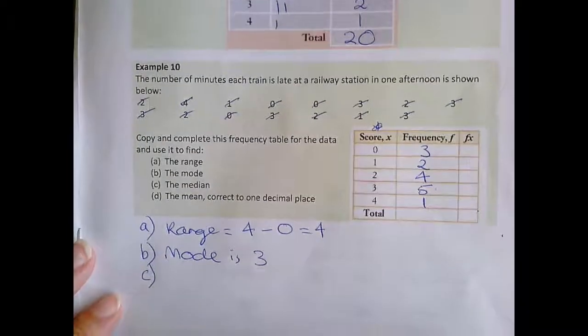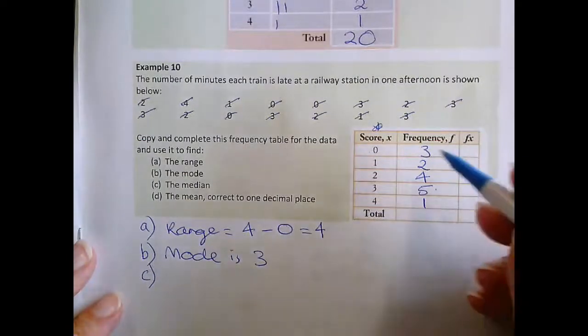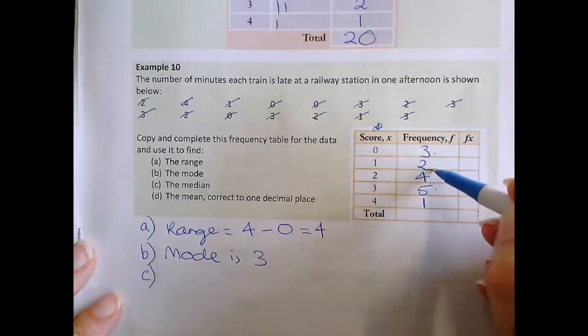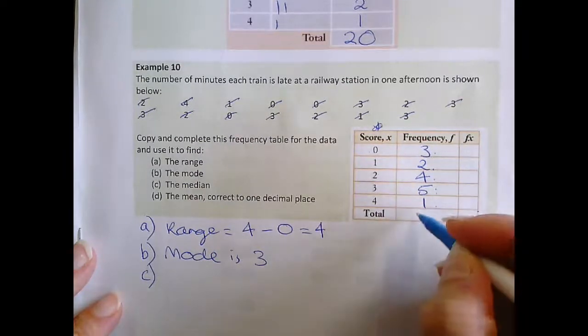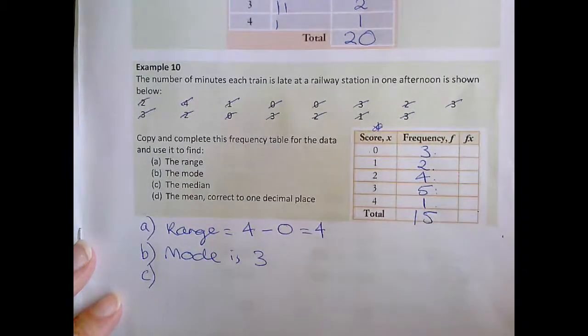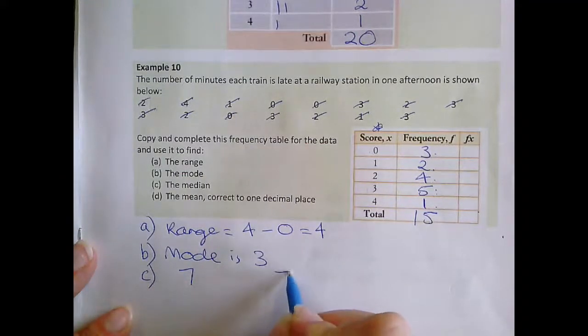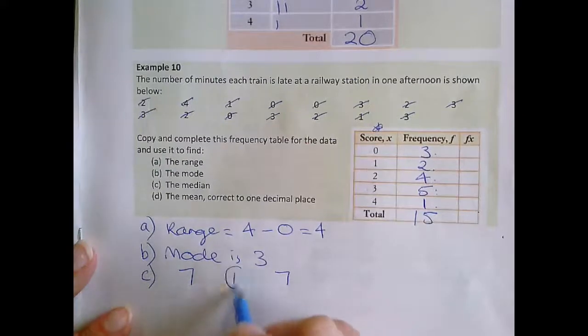The median. Okay, so we need to know how many trains there were in total. 3 plus 2 is 5, plus 4 is 9, plus 5 is 14, and then we get to 15. So can 15 be divided equally into two groups? It can't. 15 divided by 2 is 7.5, so we would have a group of 7 with one score in the middle.